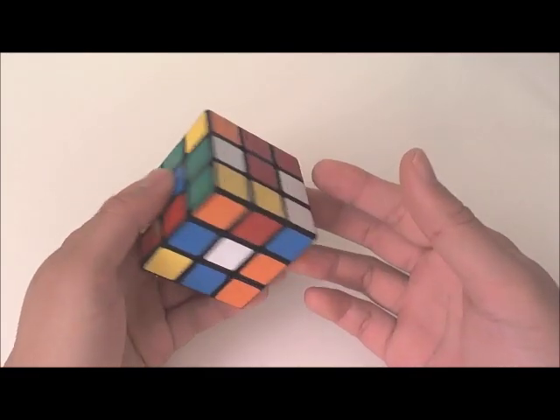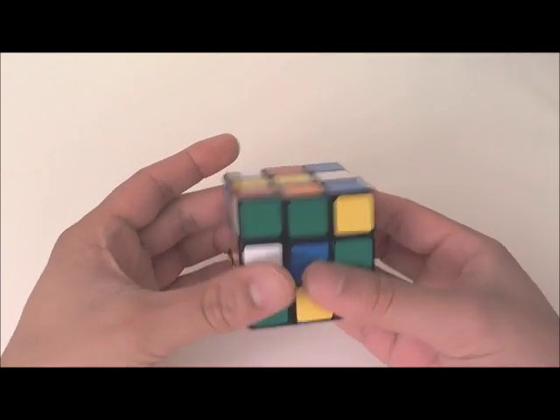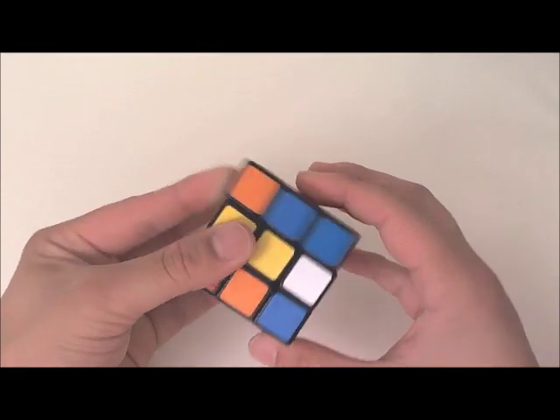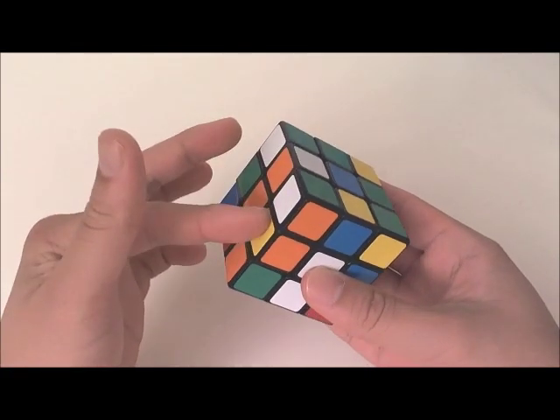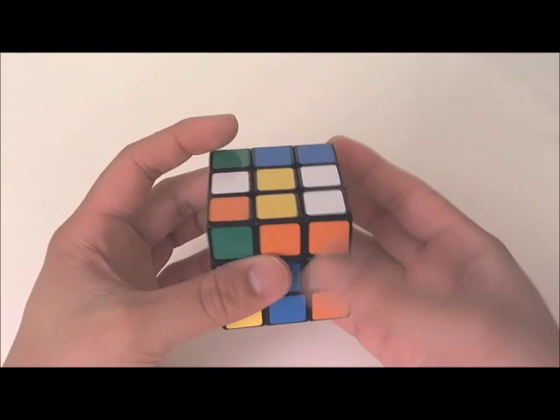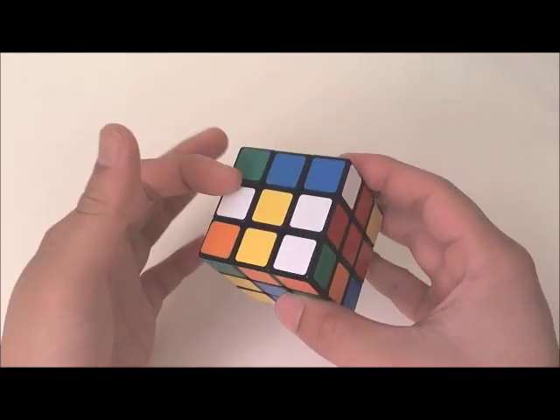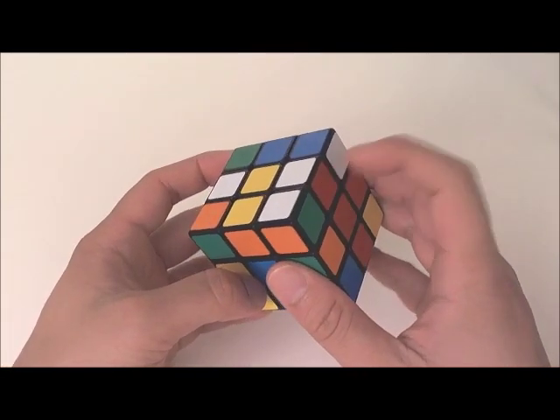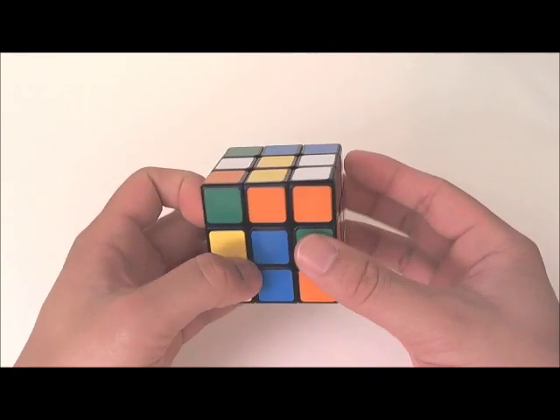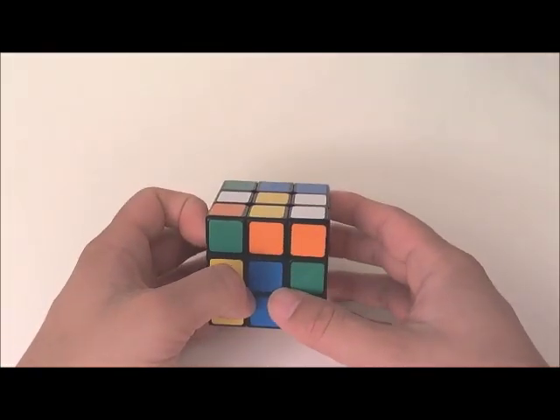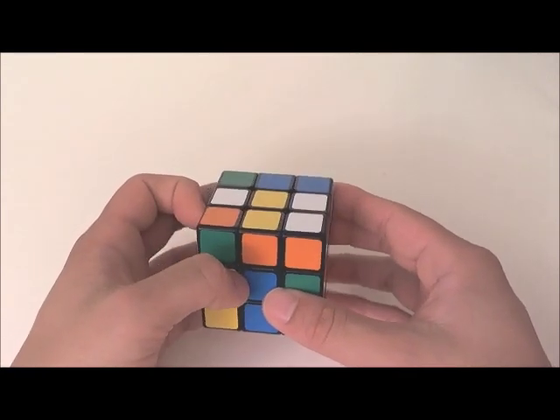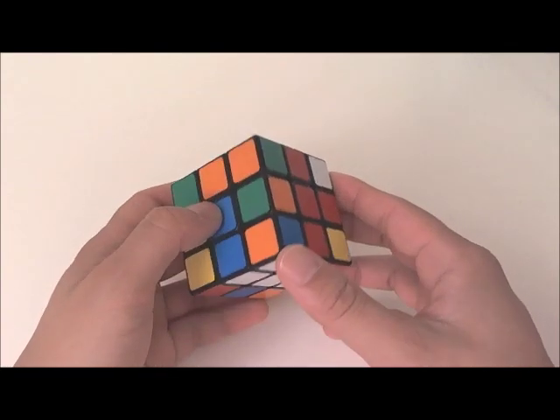So what I'm going to do is a D, and now everything is wrong here. So I'm going to do a B prime, and I have this one. You can go up here, and then an F, and then I'm a D2 away. And as I finish this EO line, my red edge is on the right side and my orange edge is on the left side, and I am in a very good position despite having an 8-move EO line. It was kind of tricky, but left me in good shape.